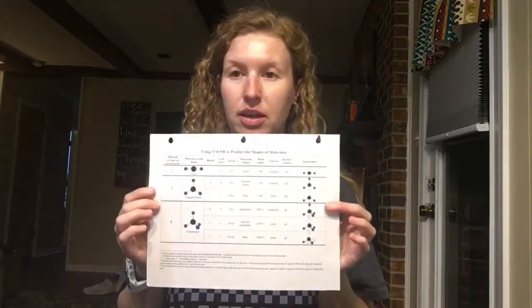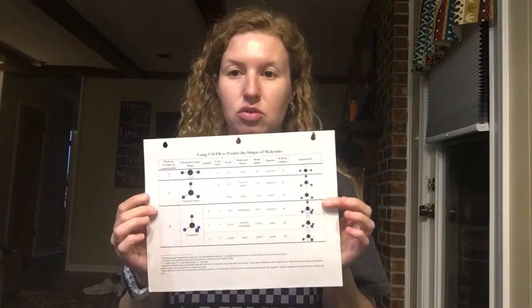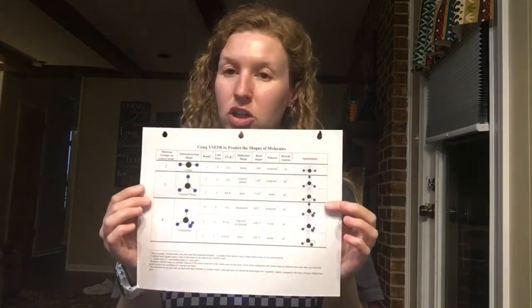Now, as promised, I told you that I would do a demo with molecular shapes, and so I'm going to do that. And to go along with this demo, there's a sheet that I have posted, and it looks like this. It's sort of a summary sheet, and it's two-sided. It is posted on Blackboard.